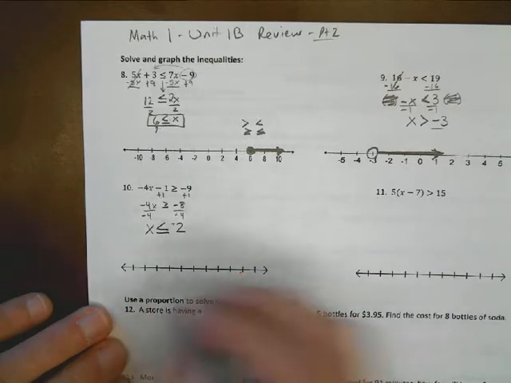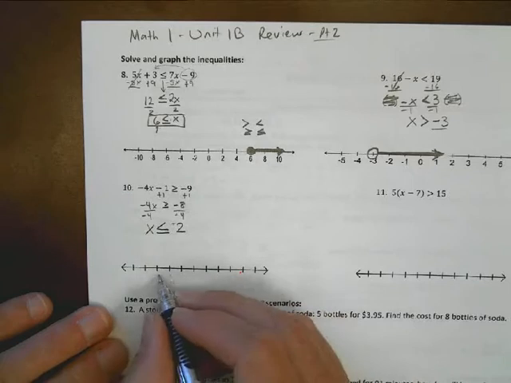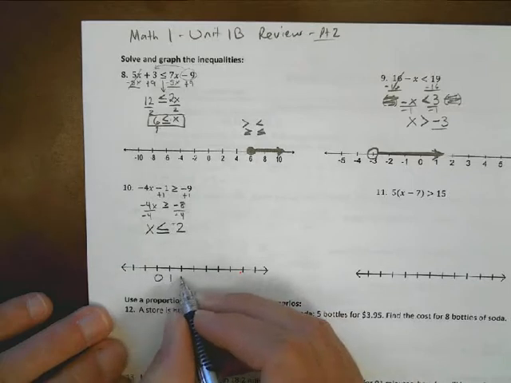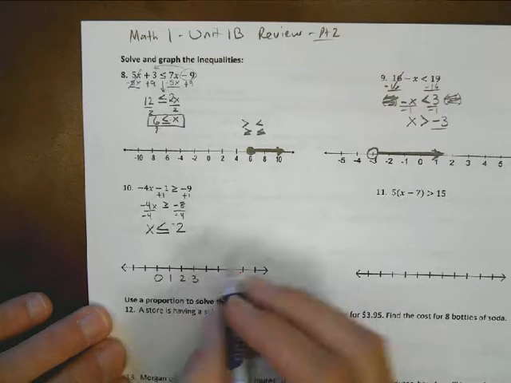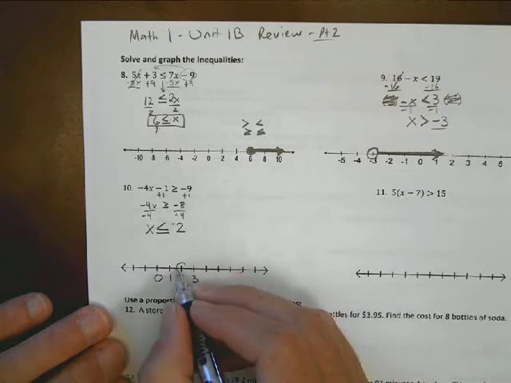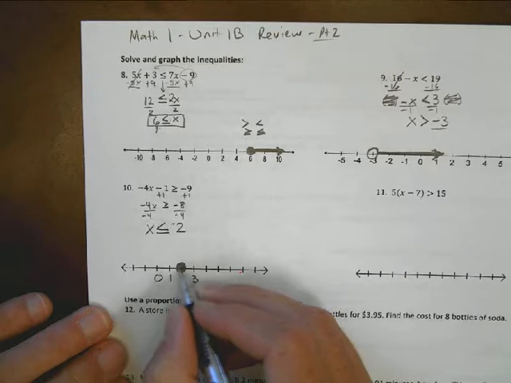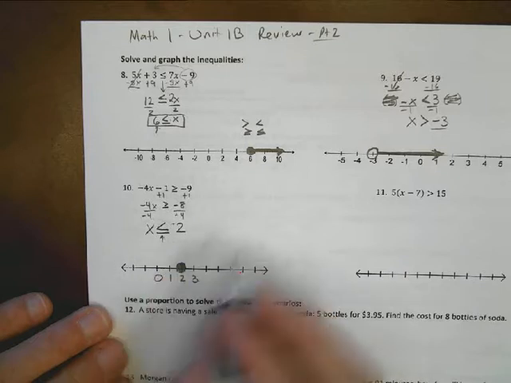So I can make my number line. Whatever numbers I choose to make them, it doesn't really matter. So we have 0, 1, 2, 3. And here's 2. So I draw a circle. I'm going to fill it in because it's less than or equal to 2. Right, less than or equal to.